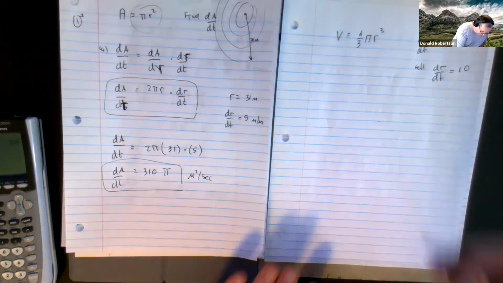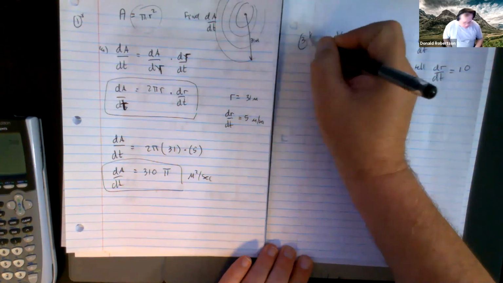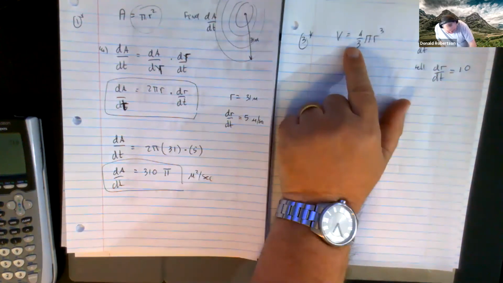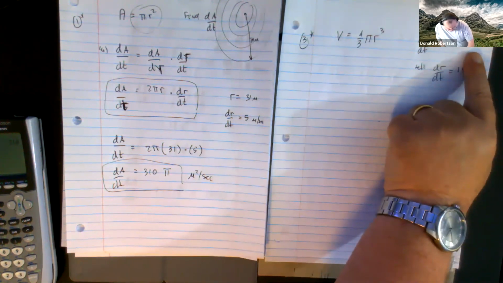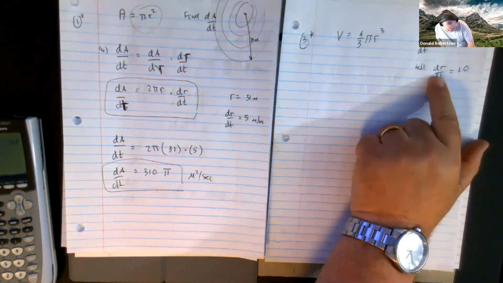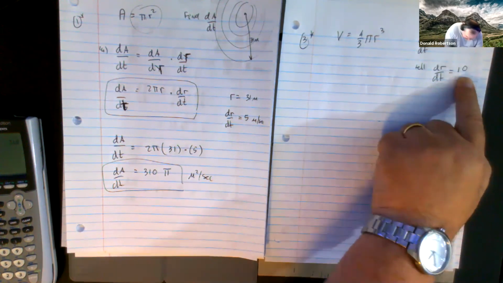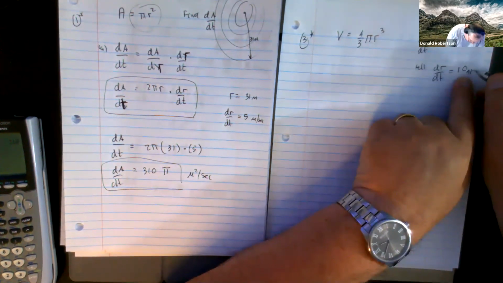And so this is very similar to question 3. So we want to find the rate at which the volume of a sphere is increasing when the radius is 2, given that the rate of change of the radius with time is 10, I'll put some units in, meters per second.